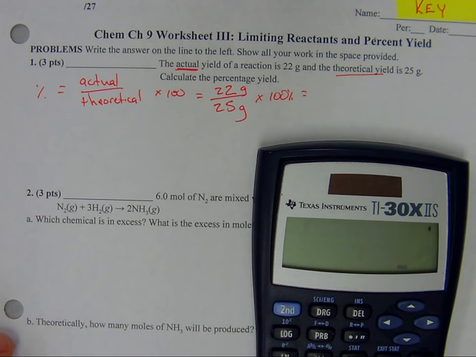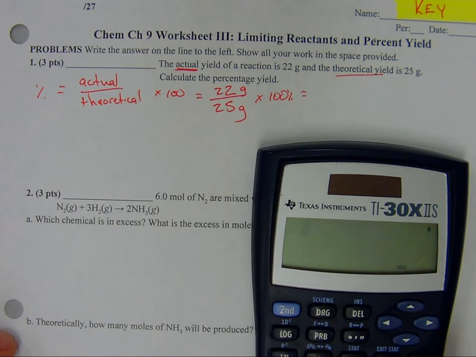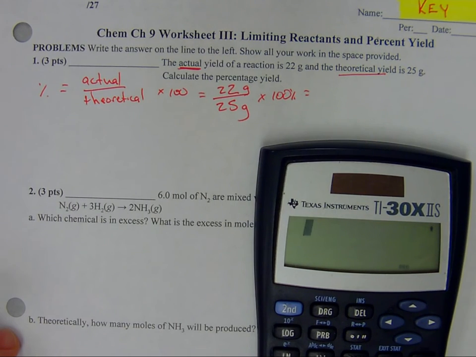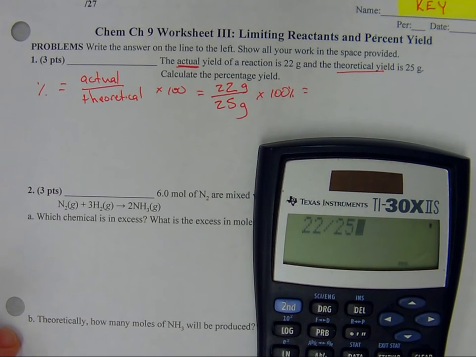Because one of the things that we tried to make a big deal about in the lecture, and the text makes a big deal about in this section, is that reactions do not go 100% to completion. That's why we even have these terms like actual yield versus theoretical yield, because the theoretical yield is never actual. They are different. And so using our old school, like 5th grade percentage skills, we'll go 22 divided by 25.